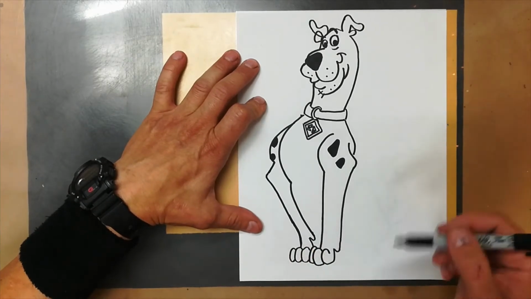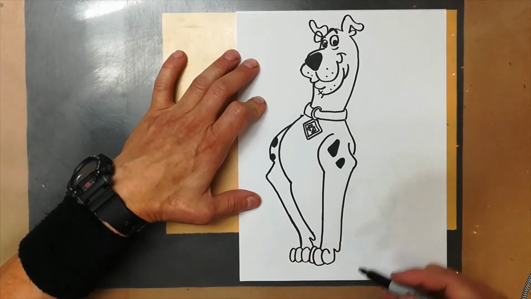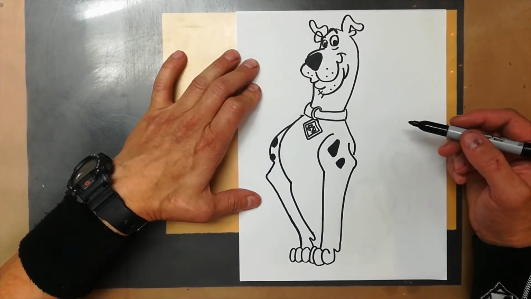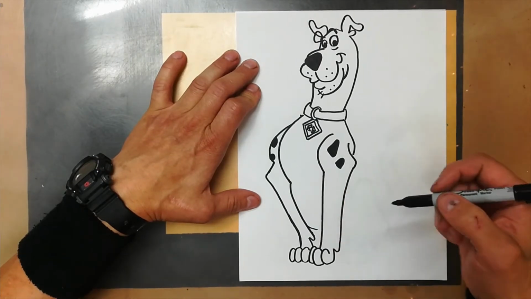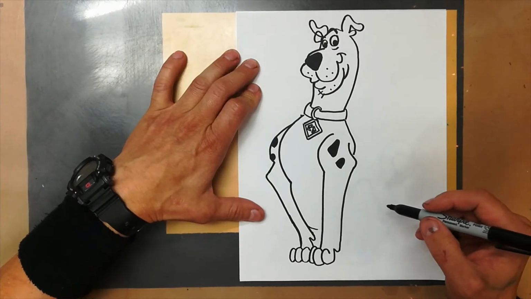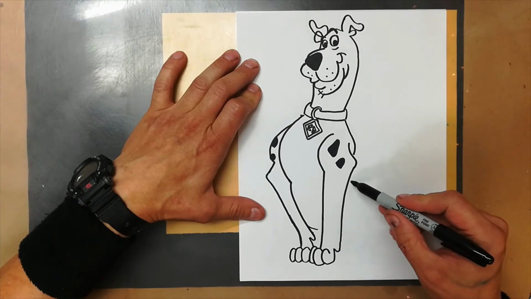Now the back legs. You're going to have 1 back leg on the right, 1 back leg on the left. Forgot, there's 1 little hair that sticks out. You're going to skip a space here.